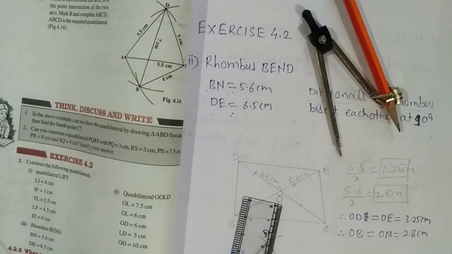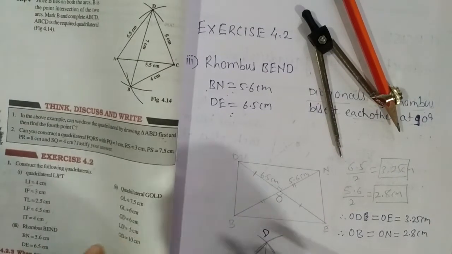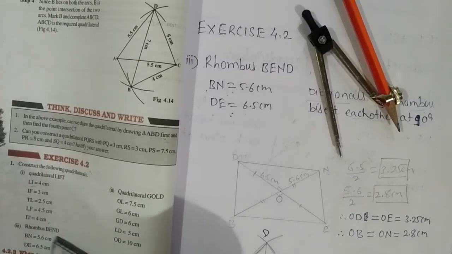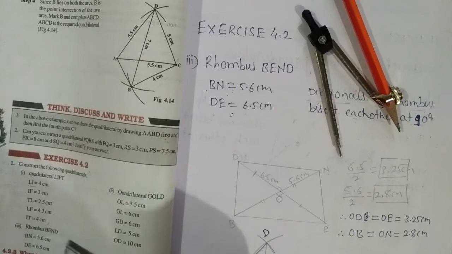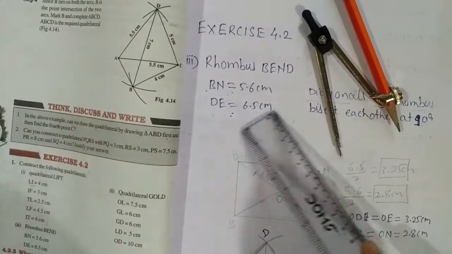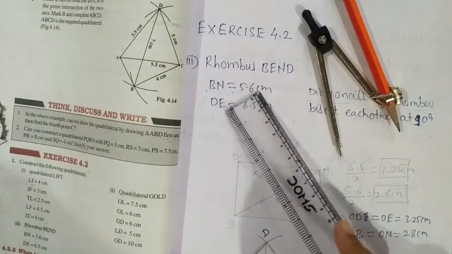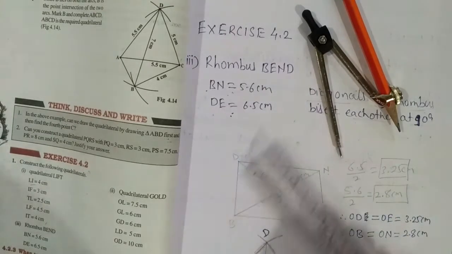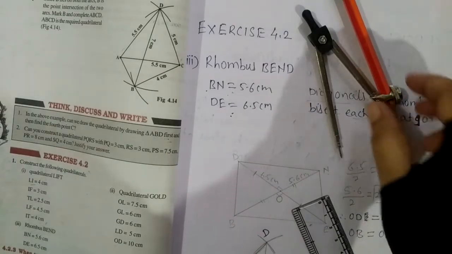Hello students. This is exercise 4.2. Question number 3 we are solving, in which we are going to create a rhombus named BEND. The two diagonals are given: BN is equal to 5.6 centimeter and DE is equal to 6.5 centimeter. No other measurements are given. No single side measurement is given.